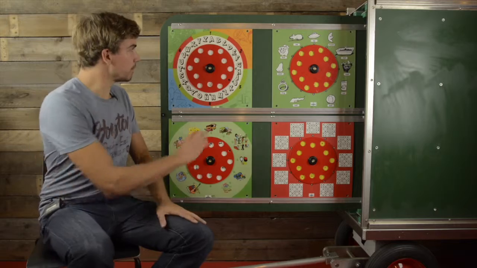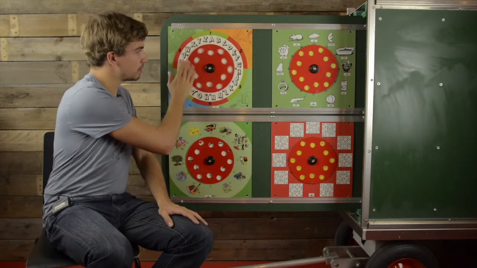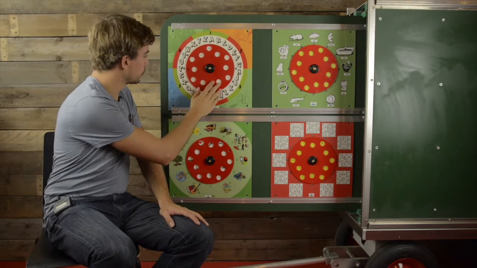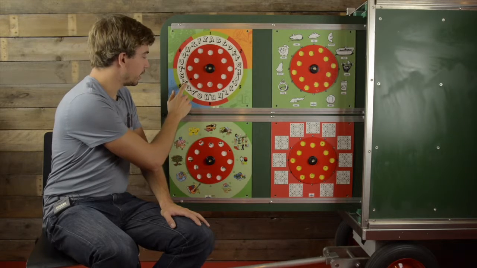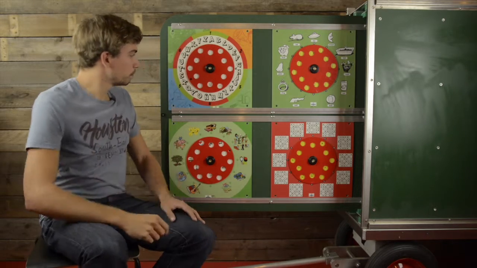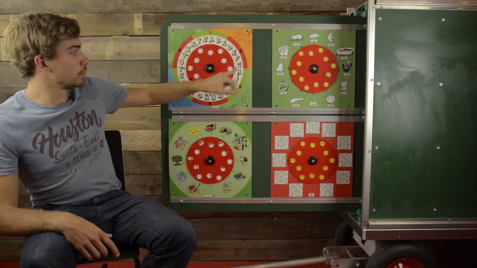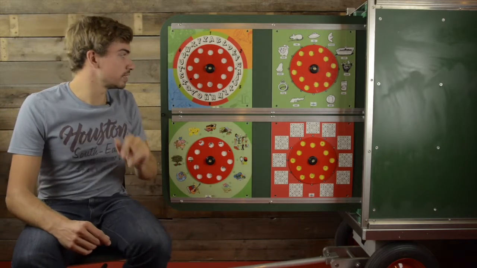First of all, you will spin the alphabet wheel and it will land on a specific letter. For example, I spin over here and it will land on an R. So you see all the letters of the alphabet which are situated around the rotation disc.